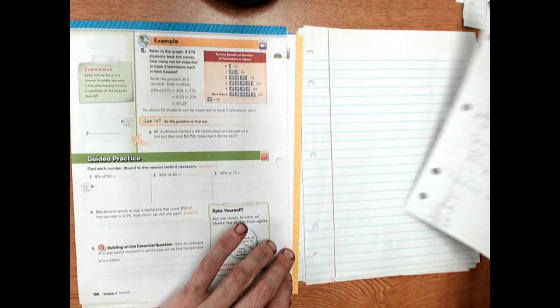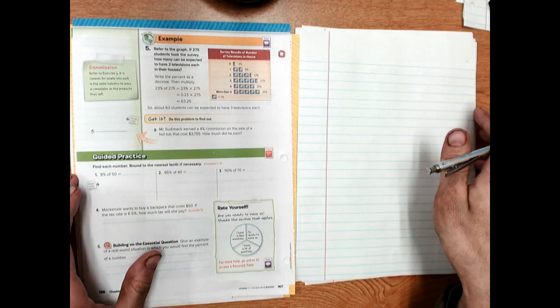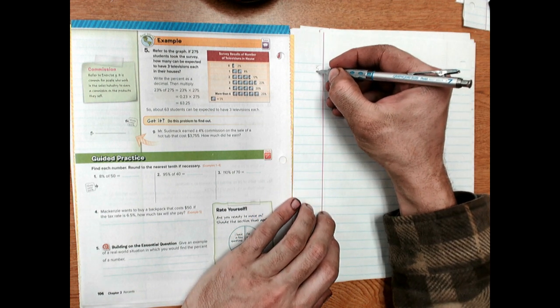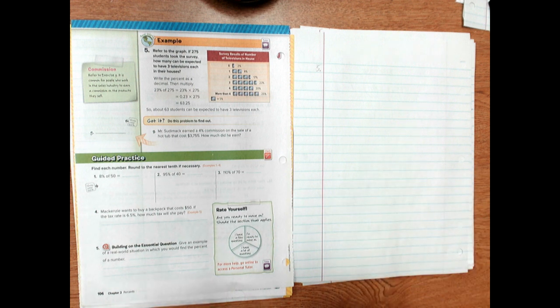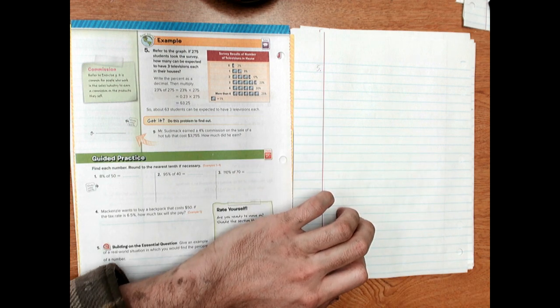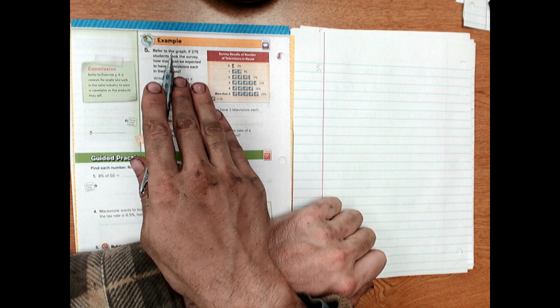Next page. Example number 5. Refer to the graph.